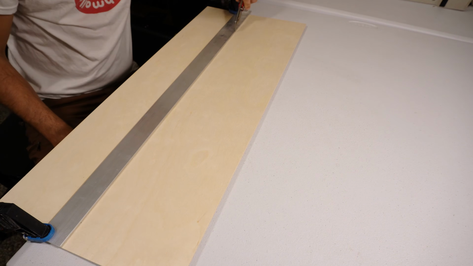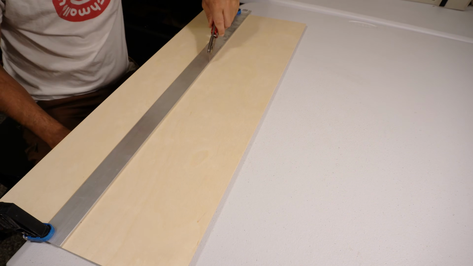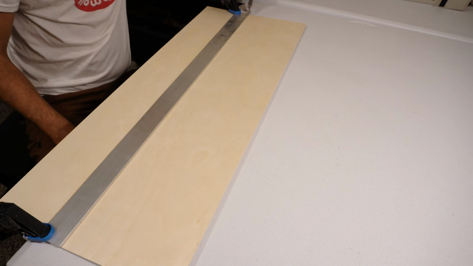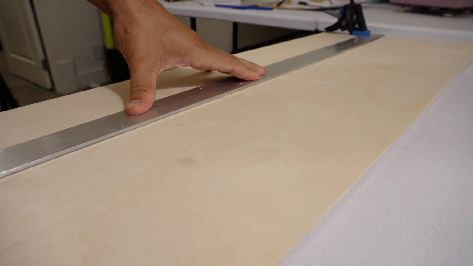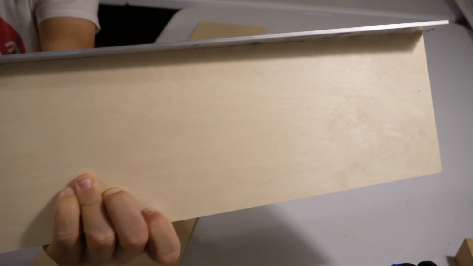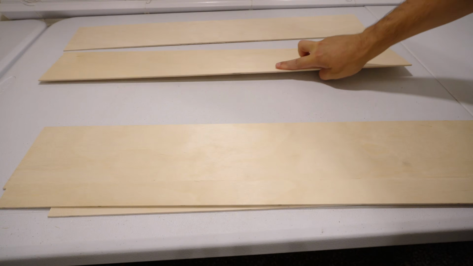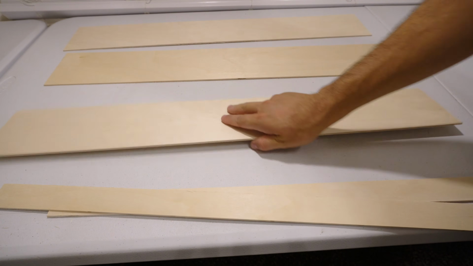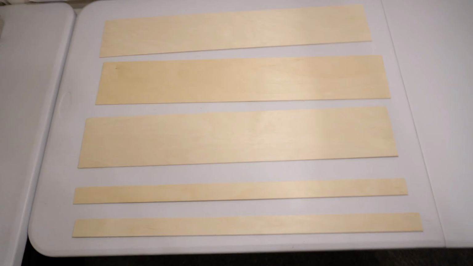And I'm not going to say that this was easy, but I made like a million light passes, and eventually I did make it through. And the cut ended up being pretty nice, actually. And I only needed to make 5 cuts like this, so it wasn't that bad. And so here are all the plywood parts.